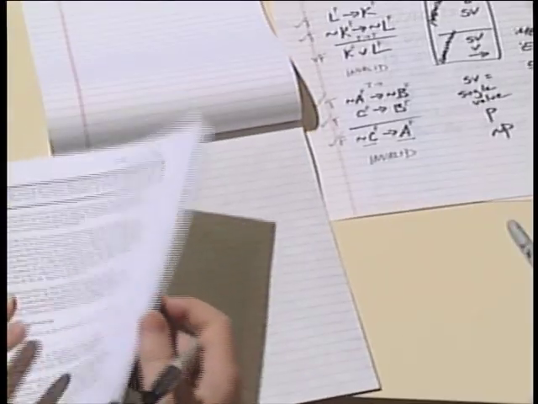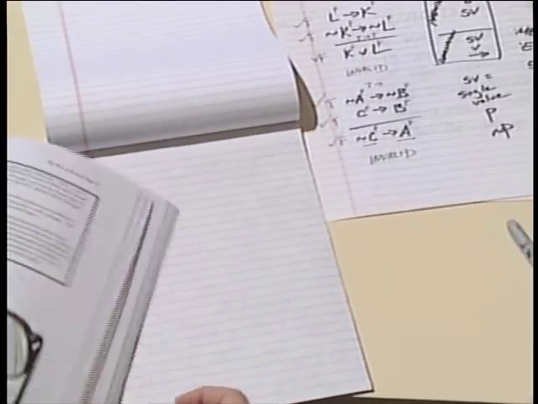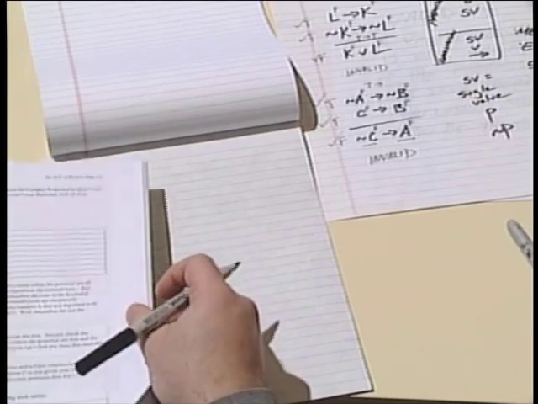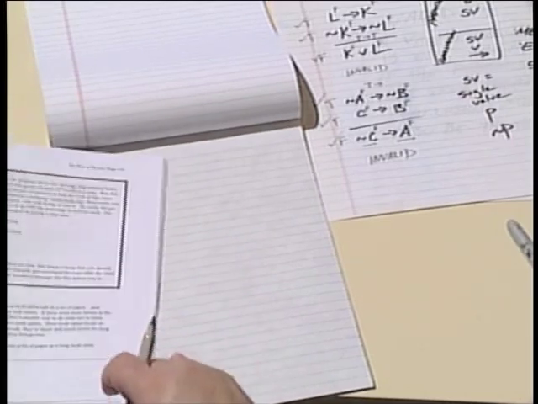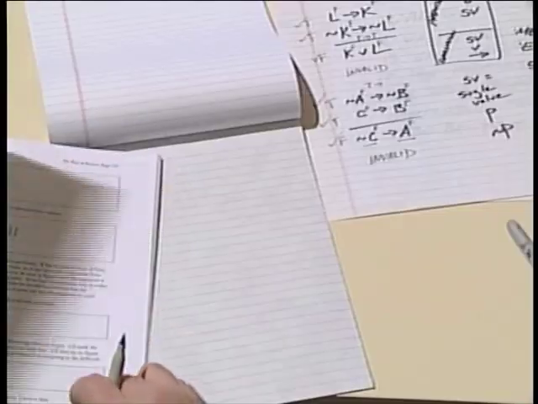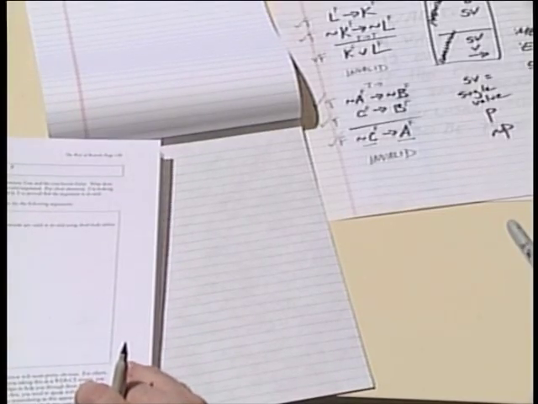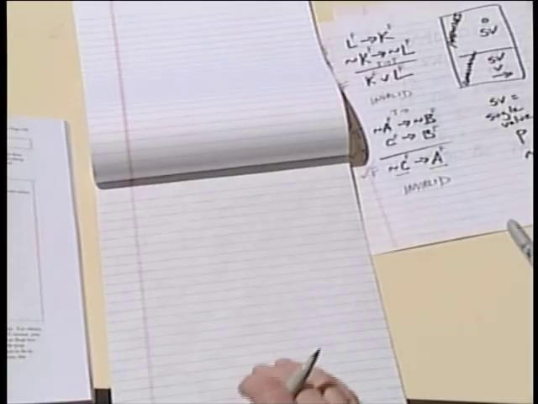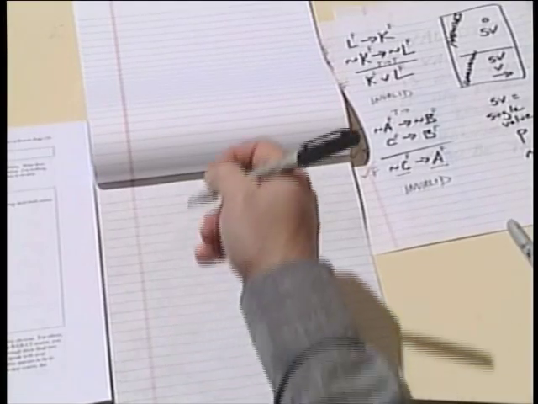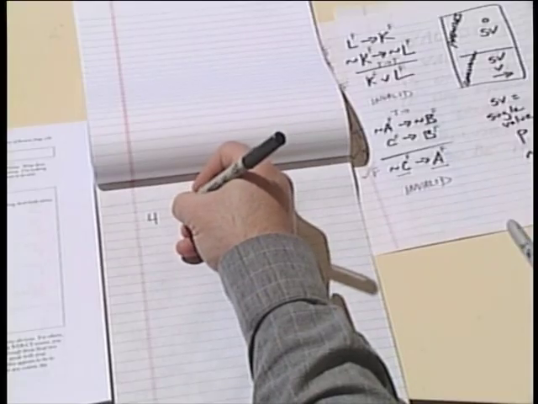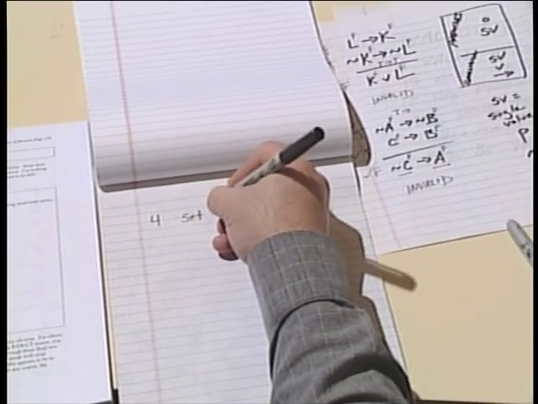I'm going to look in the book for a couple of problems here, just so you can follow along with the way that the book problems work. So let's look at problem 4 on problem set 7.5.